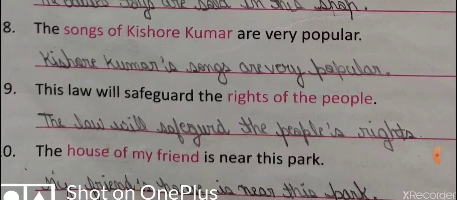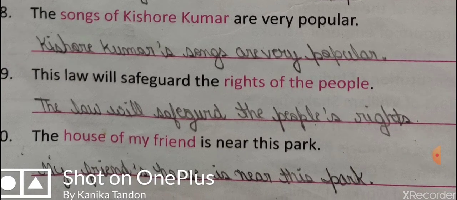This law will safeguard the rights of the people. So the law will safeguard the people's rights. Here the people is actually a plural form, but it is written without an s, so we have to use apostrophe and s, just like in children, men or women. The house of my friend is near this park. So my friend's house is near this park.